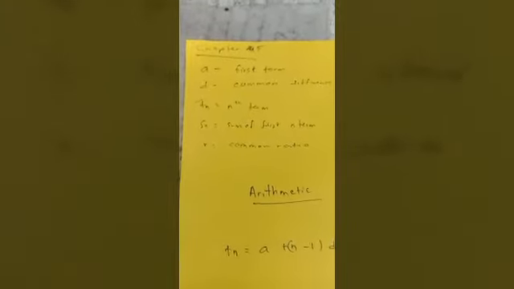This video is about sequences. There are a few terms that we must know about this chapter. First, a, the first term. d, the common difference. Tn, the nth term. Sn, the sum of the first n terms. And r, the common ratio, for geometric sequences.